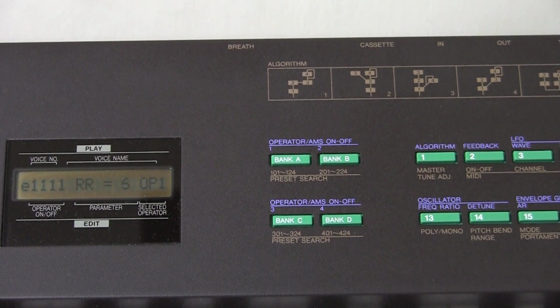Now let's introduce some FM modulation. We switch to operator 2 and we go to the output level, which is button 20. So we see that the output level is 0, which is what to be expected since we were only using operator 1. So we're now going to modulate operator 1 by operator 2.